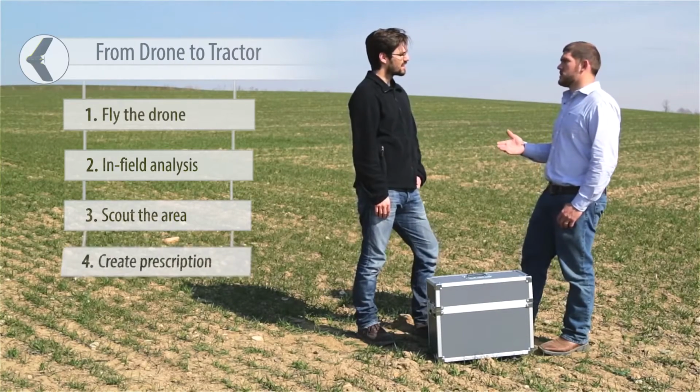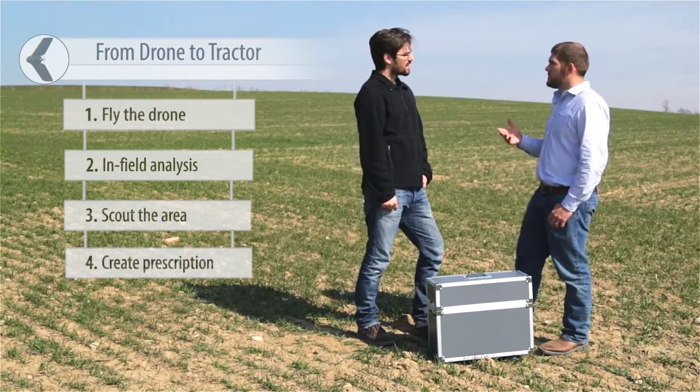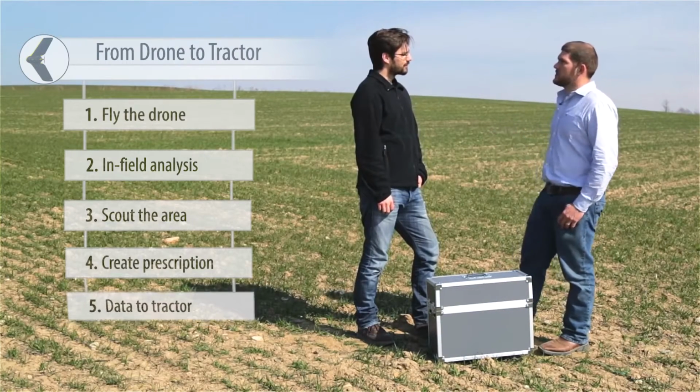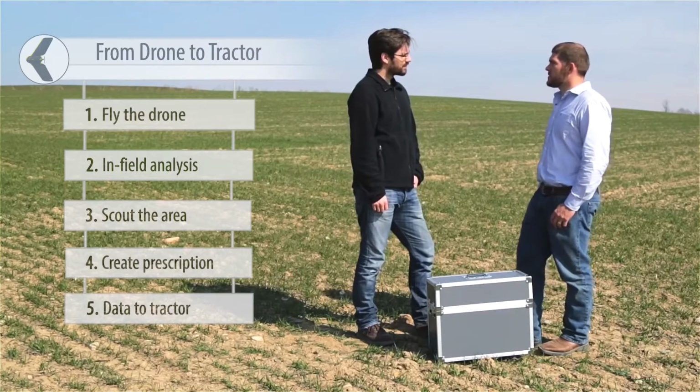From there, we're basically just going to make a nice prescription in the office, put some values to it, then bring it to the tractor, and then we should be working by this afternoon.